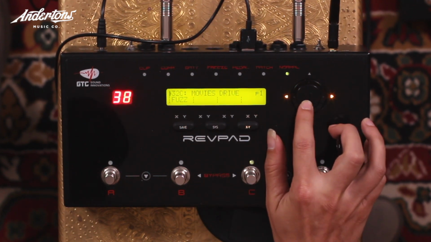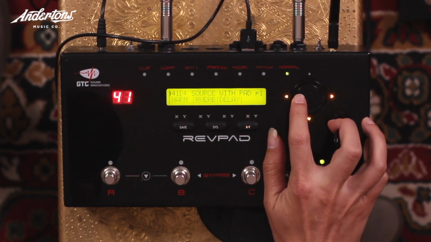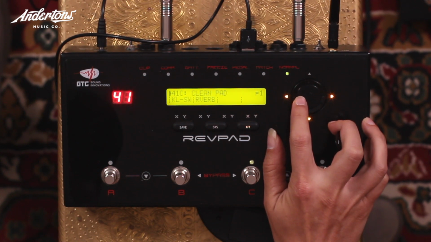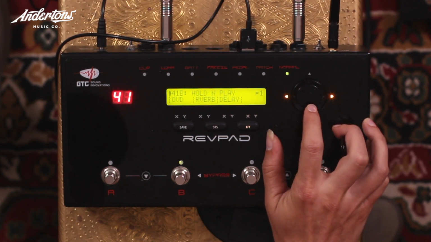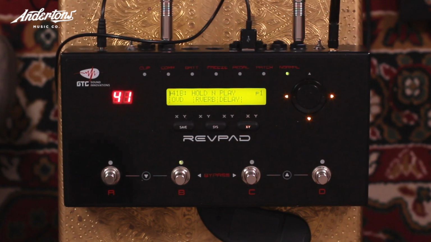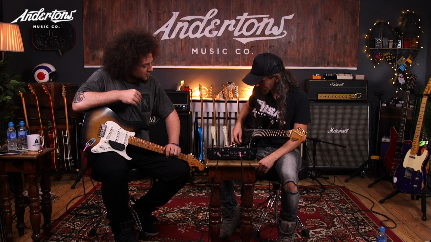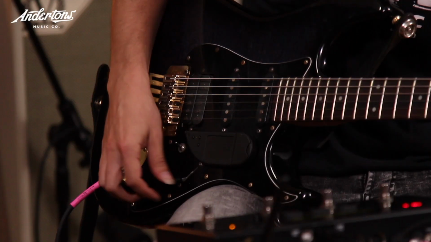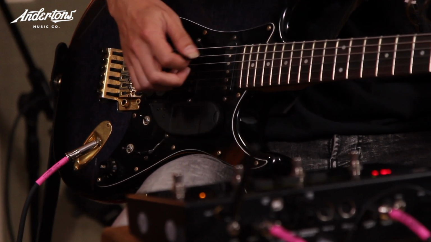Is there a people pleaser sound? Oh, we've got a people pleaser, have we? Buried deep within the pedal itself. Hold and play. Oh right. Okay. This is what we call the hold. It's kind of a sustainer, actually. So you can go and play a chord.